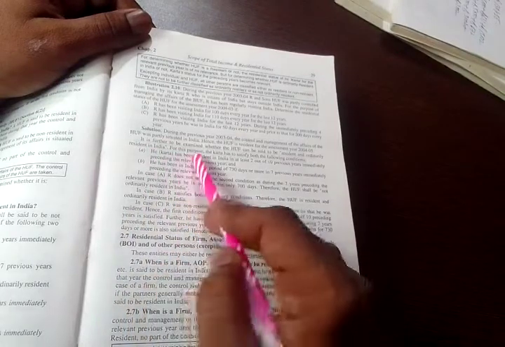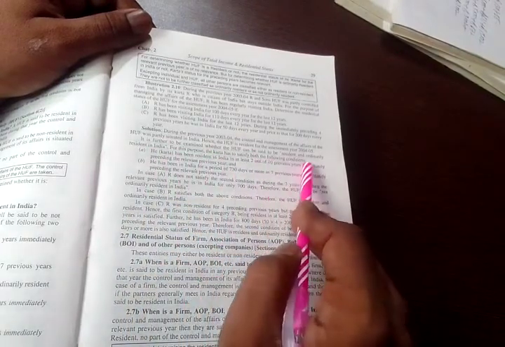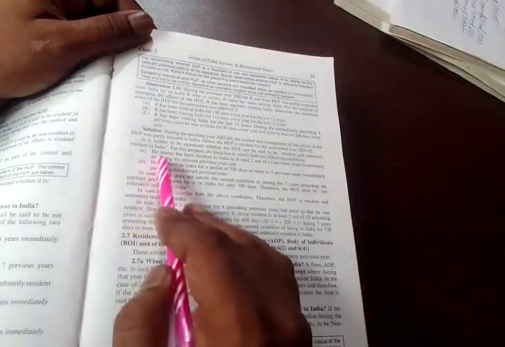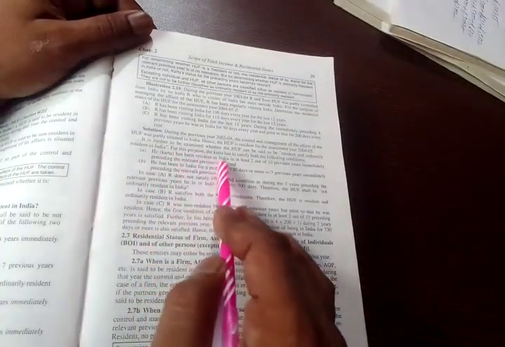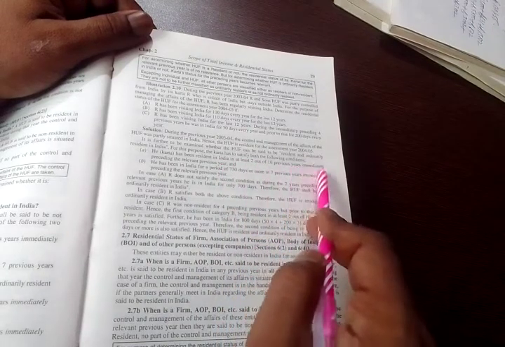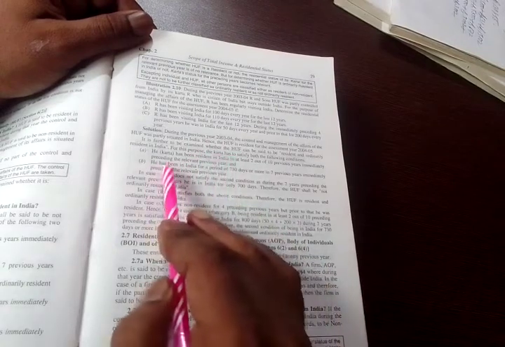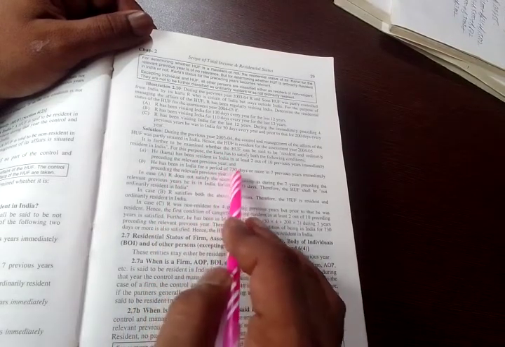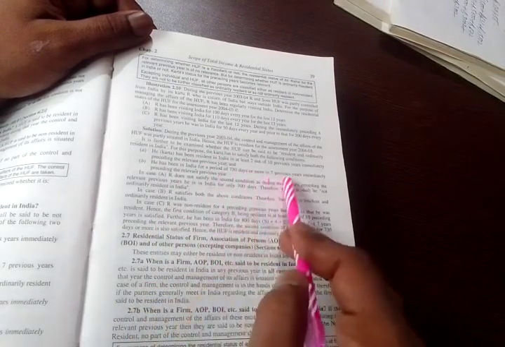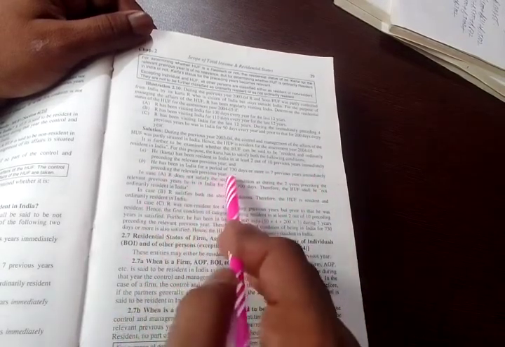For this purpose, the Karta has to satisfy both the following conditions. First, the Karta has been resident in India in at least 2 out of 10 previous years immediately preceding the relevant previous year, and he has been in India for a period of 730 days or more in 7 previous years immediately preceding the relevant previous year.